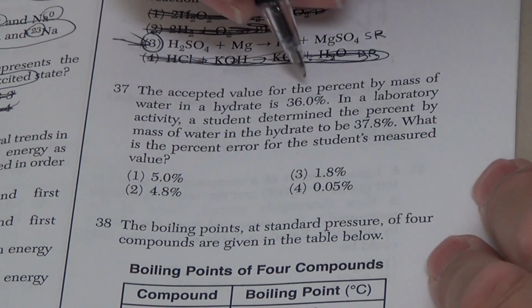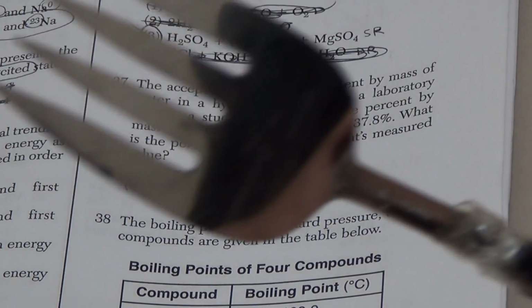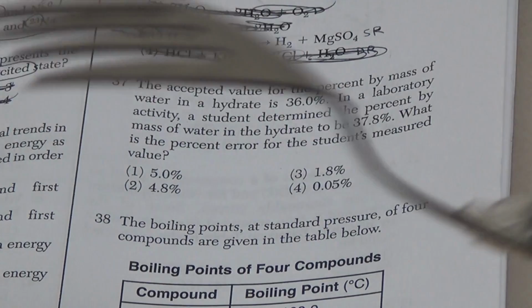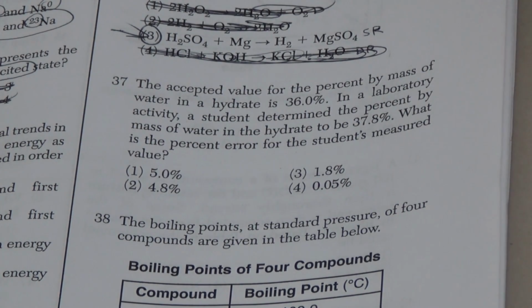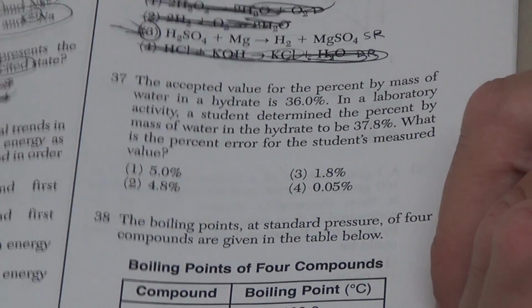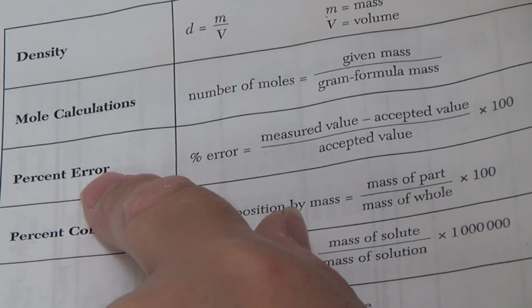The accepted value for the percent by mass of water in a hydrate is 36.0%. In a laboratory activity, a student determines the percent by mass of water in the hydrate to be 37.8%. What is the percent error for the student's measured value? How am I supposed to know that? Jeez. What, I think I am a teacher or something? Okay. Look at that. No, you can't see that. No, that's better. You can see that now.